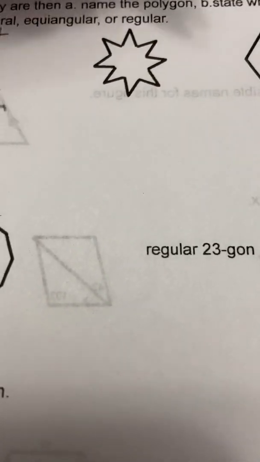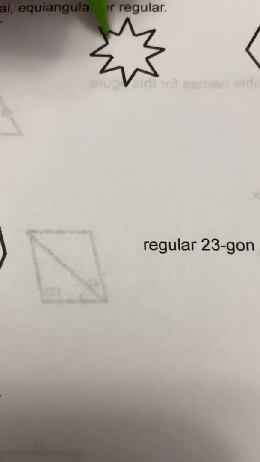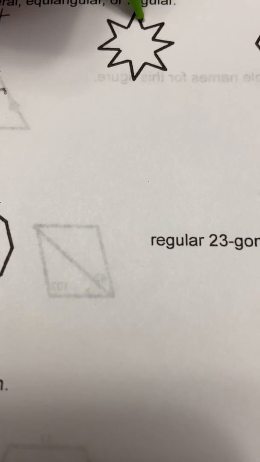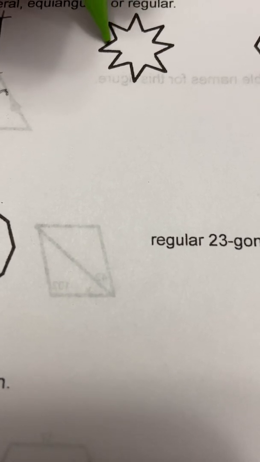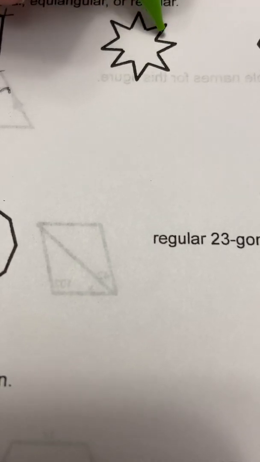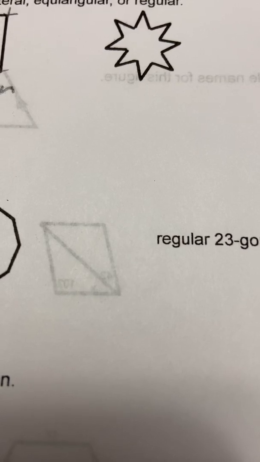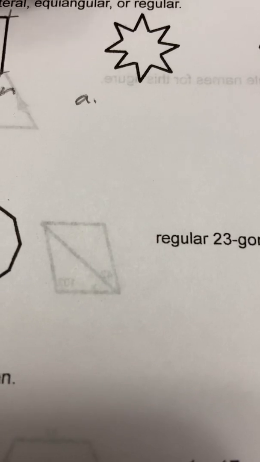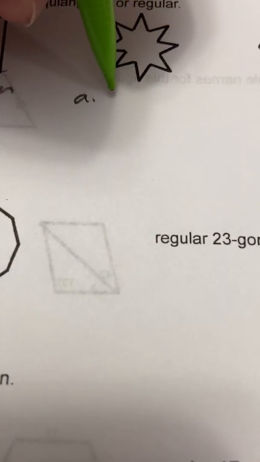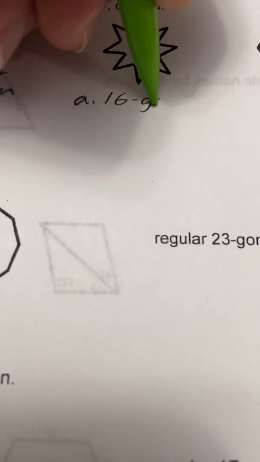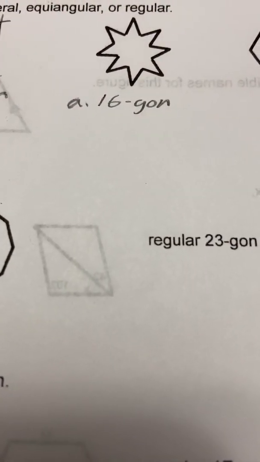Next figure. All right, it's a closed figure made up of straight line segments. So it would be a polygon. Now we count the sides. 1, 2, 3, 4, 5, 6, 7, 8, 9, 10, 11, 12, 13, 14, 15, 16. So 16 sides. And so when we name this, since it has more than 12 sides, we just use the number of sides, 16, and we put gon after it. So it's a 16 gon.